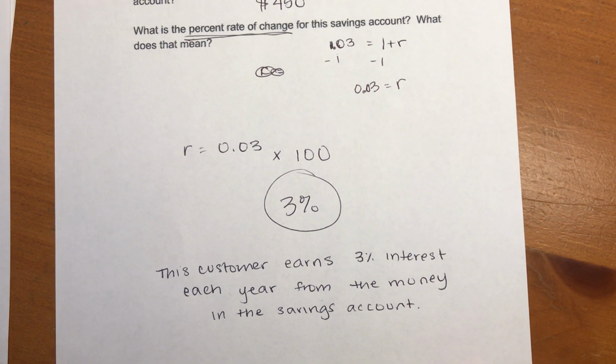Okay, so you're going to see all these kinds of problems in your Google form. And if you don't get a perfect score, I would take it again so that you can try the problems again and see what you did wrong.